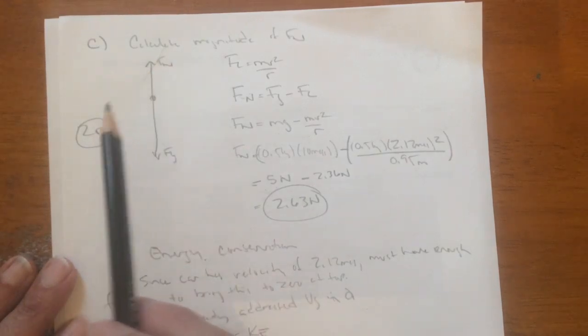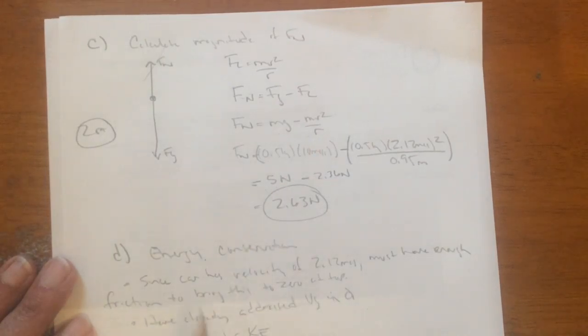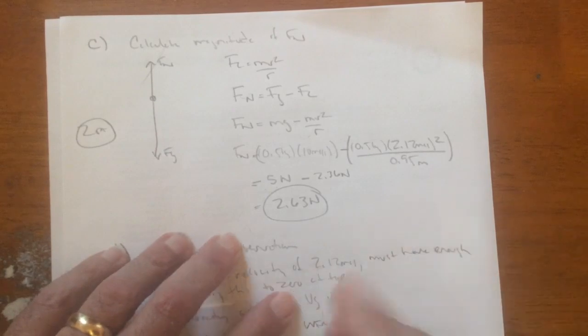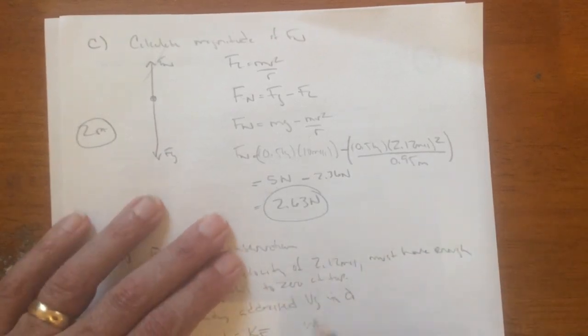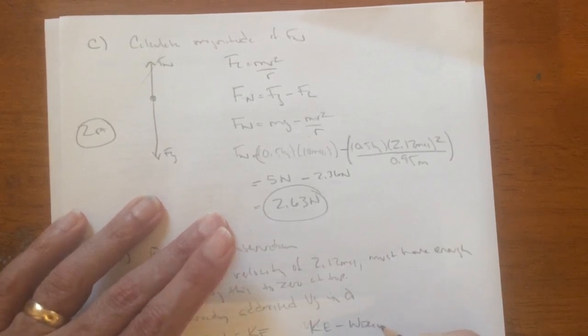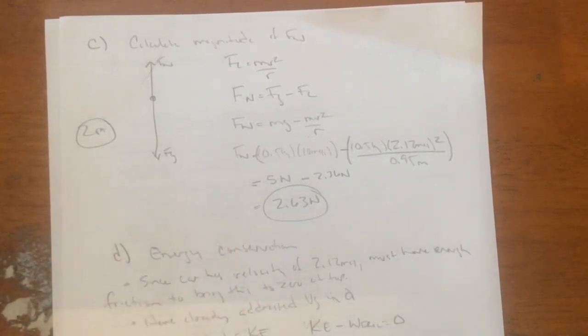Order the car to stop at point A. What happens? Another energy conservation. The car's velocity, 2.12 meters per second, must have enough friction to bring it to zero. We're going to write friction equals kinetic energy. It's actually right, friction is doing negative work. So you could start that with KE minus work friction equals 0. That's probably smarter. Then you put your variables in.